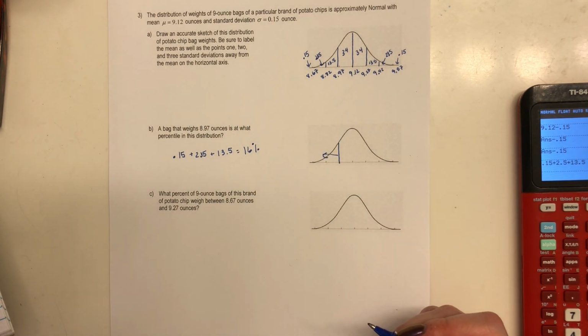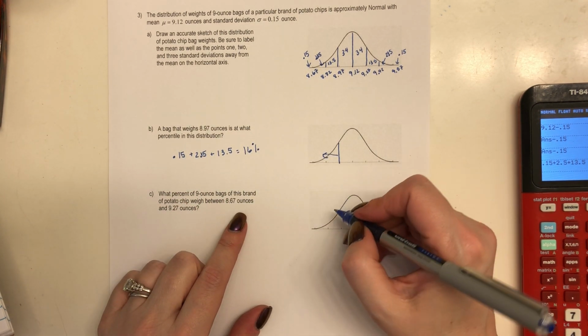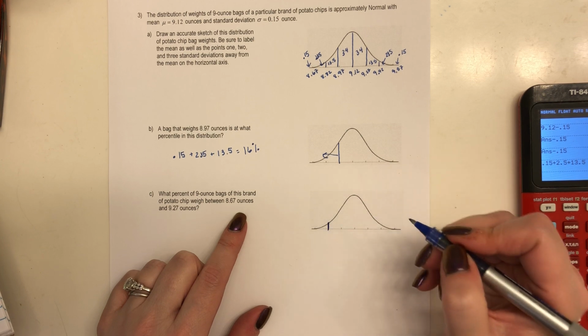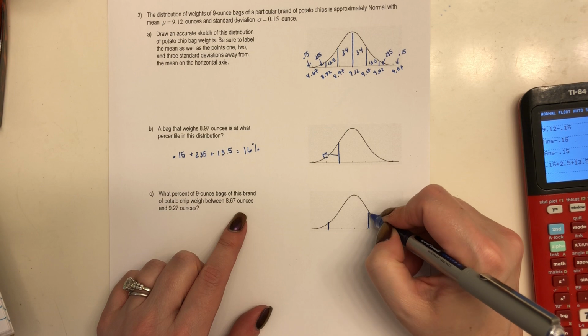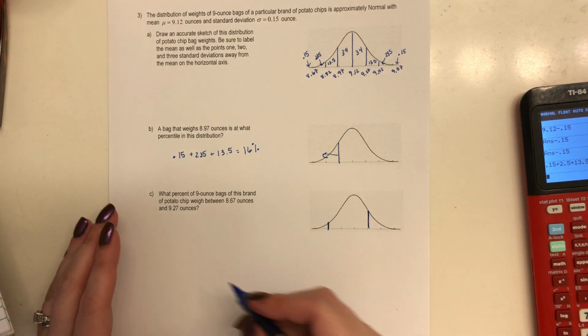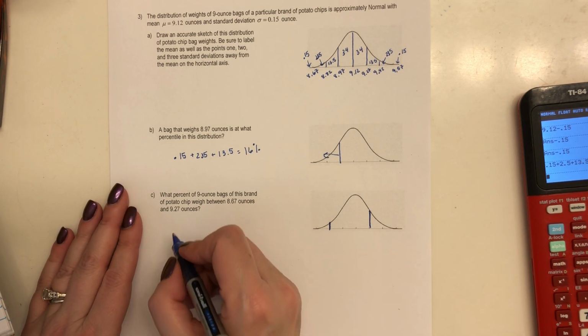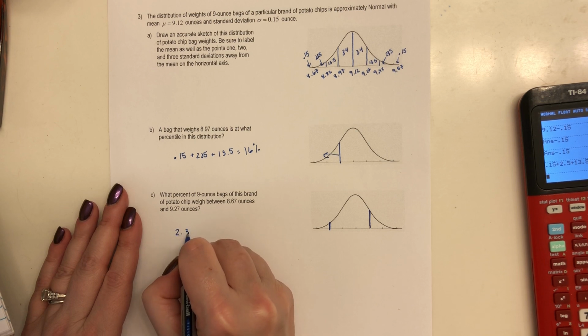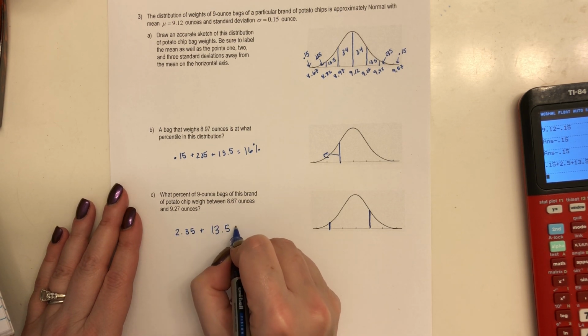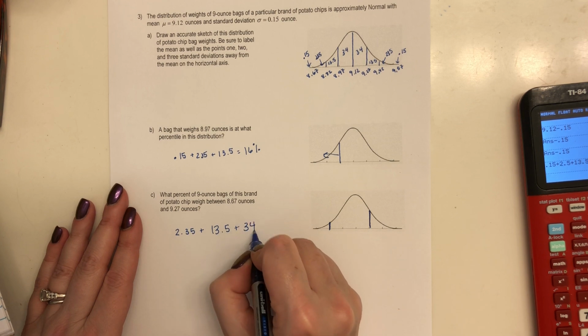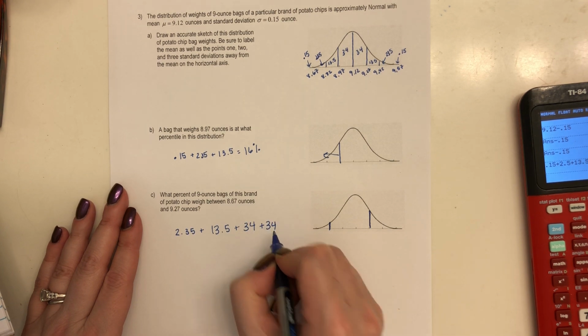All right, now I'd like to know what percentage of bags are between 8.67 and 9.27. Okay, 9.27 actually. So let's see here. That will be 2.35 plus 13.5 plus 34 plus 34.